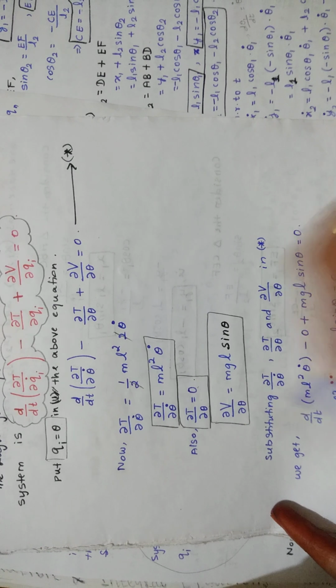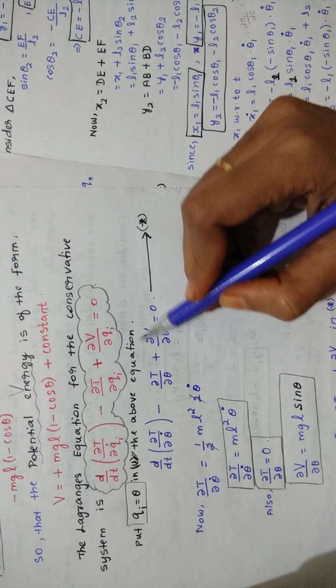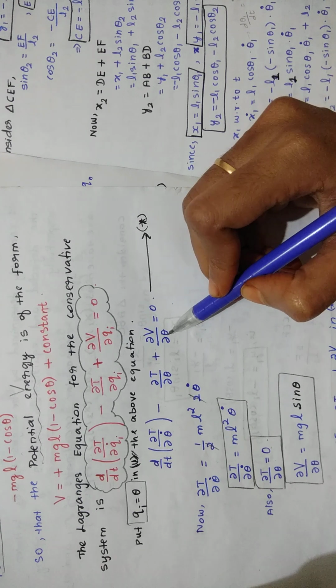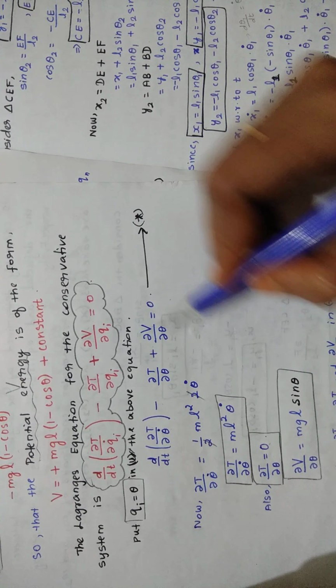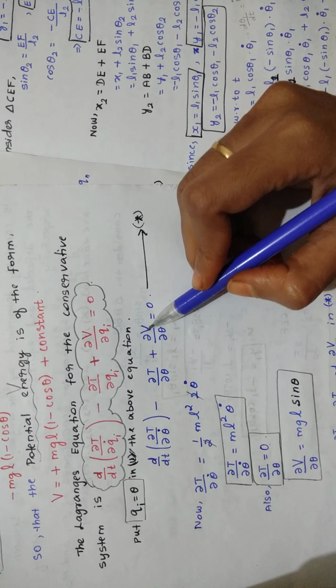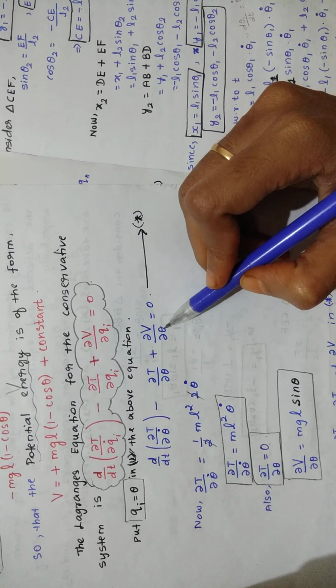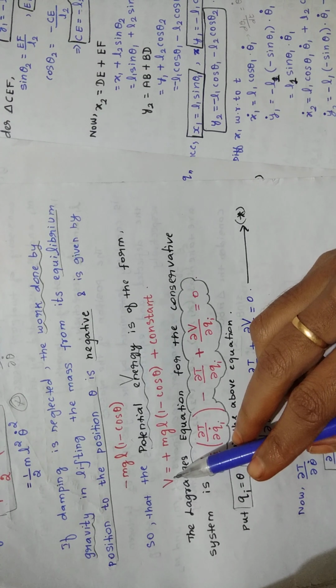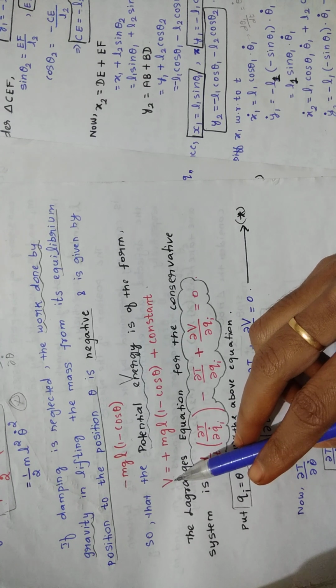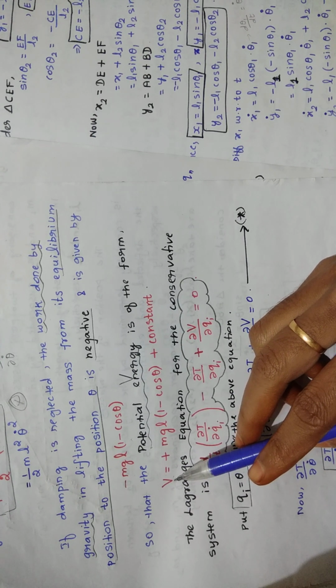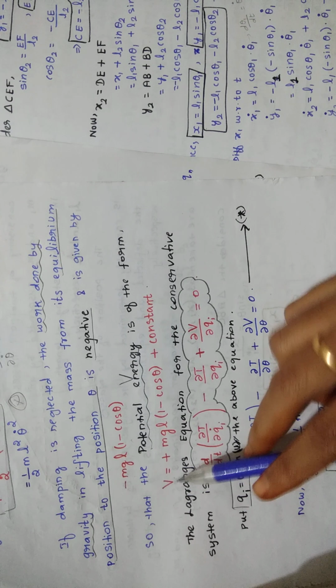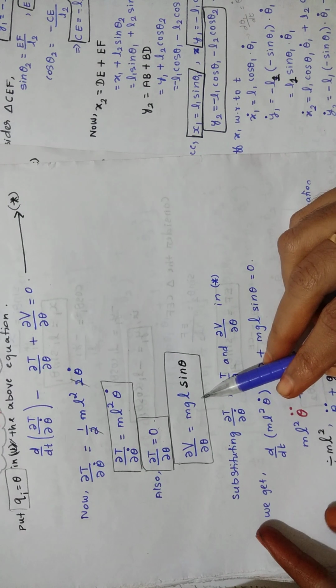Now you have to find dou V by dou theta. You also need this value to substitute here. You have to partially differentiate V with respect to theta. Here you have the value of V, and when you partially differentiate it with respect to theta, you will get this.